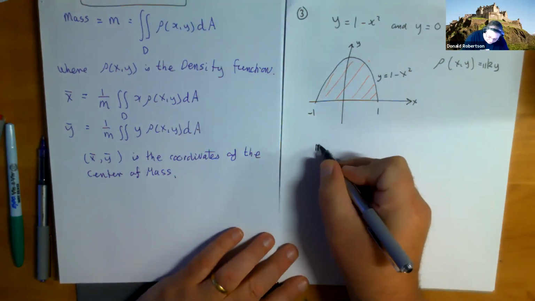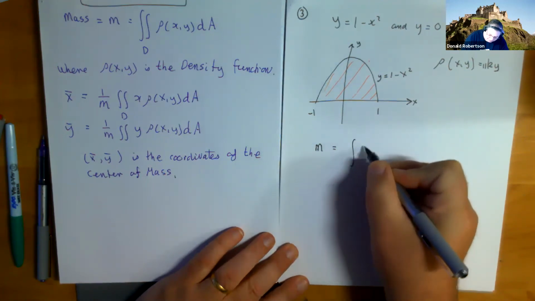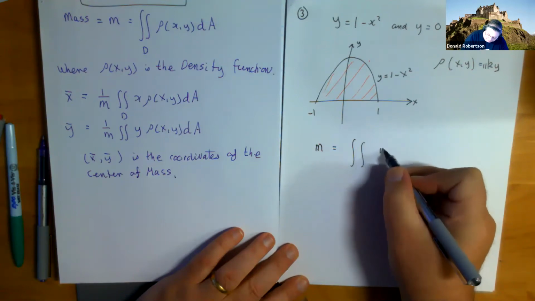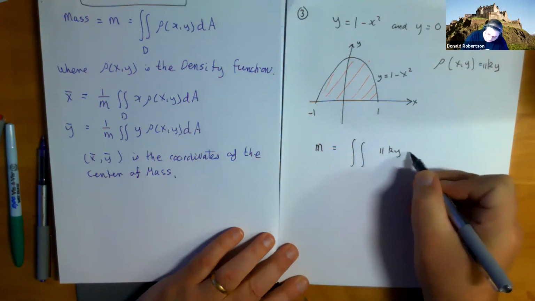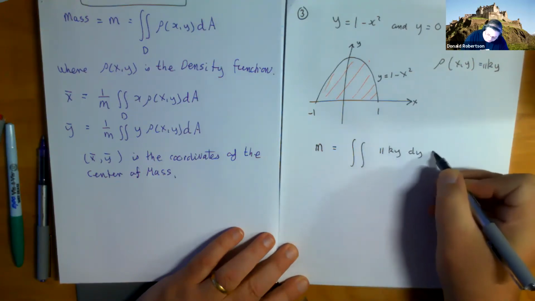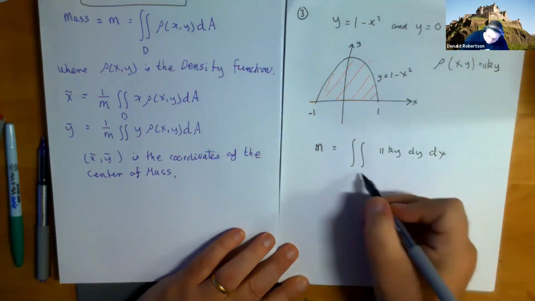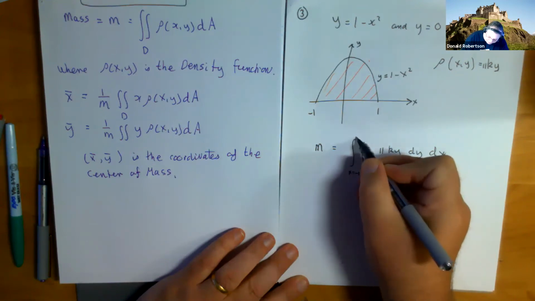So let's get the mass. So double integral of our density function, dy dx. Now, since I've got this region, the x's are going to go from -1 to 1.